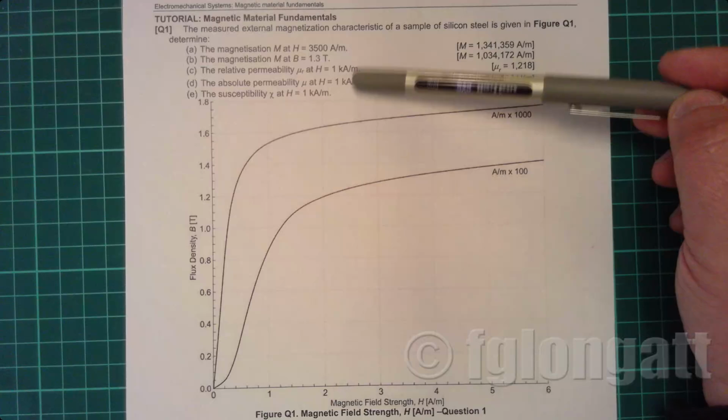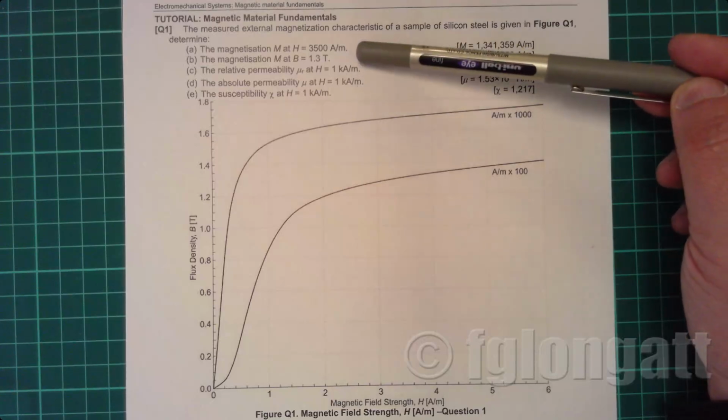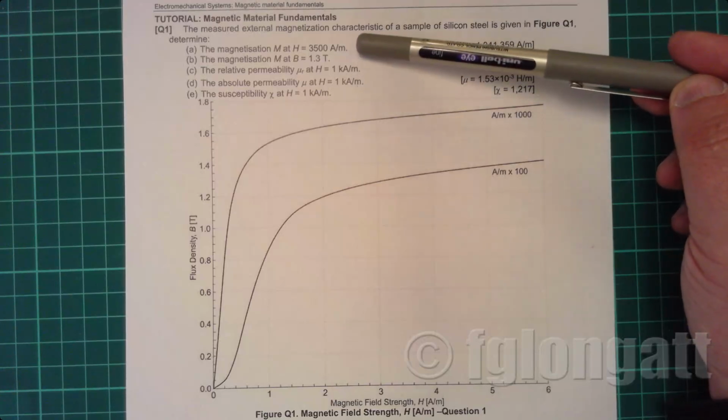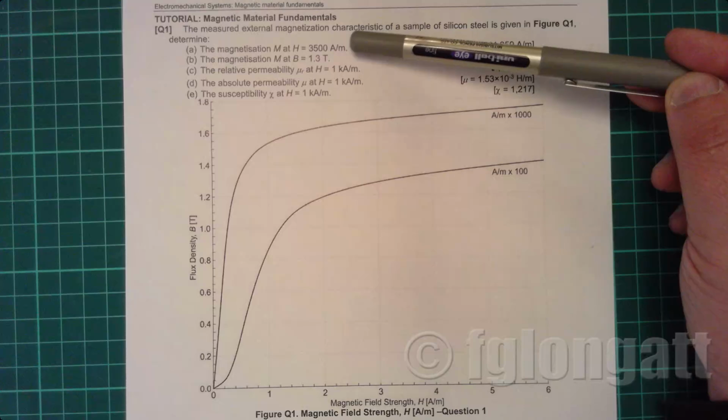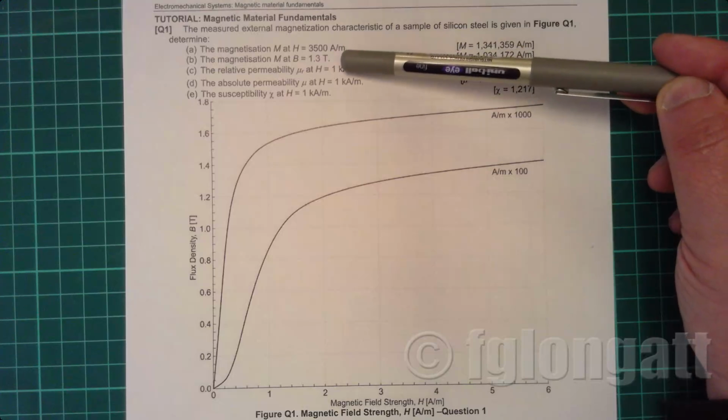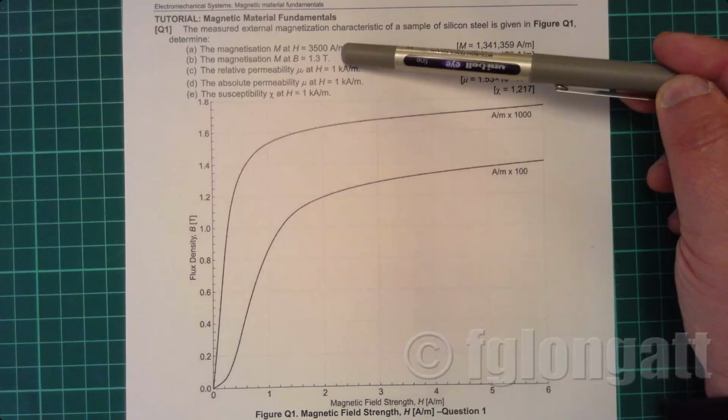Here there are 5 questions. The first one is to calculate the magnetization M when the magnetic field strength is 3500 amps per meter. The second is again calculating M, when the magnetic flux density is 1.3 Tesla.